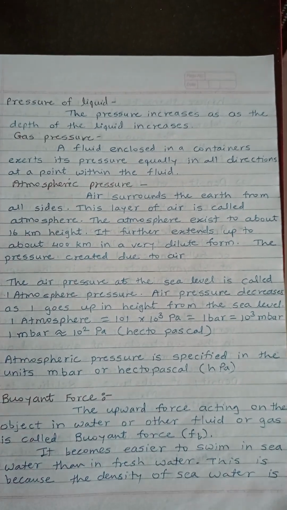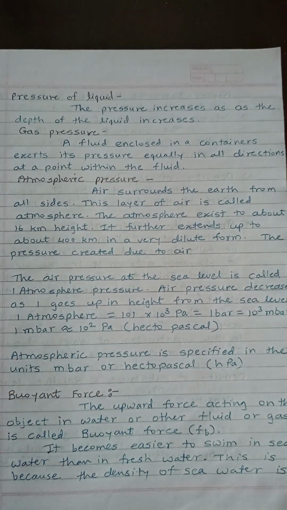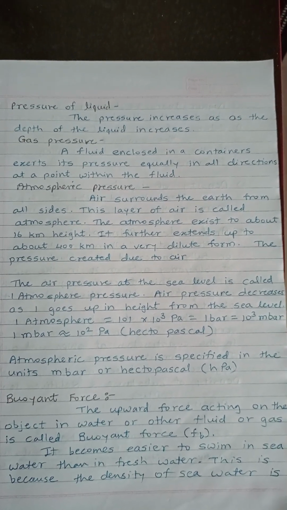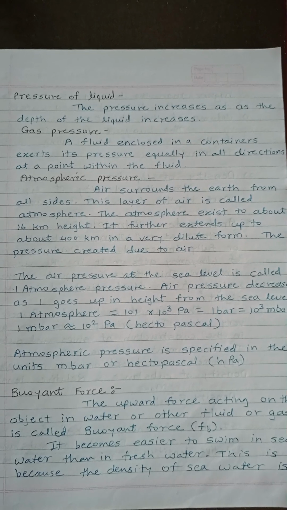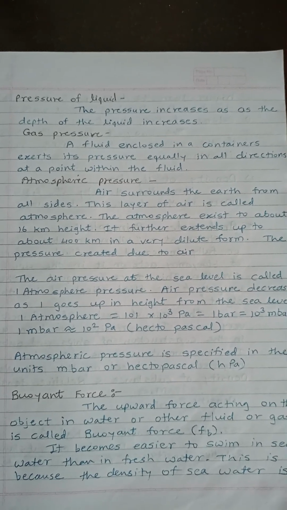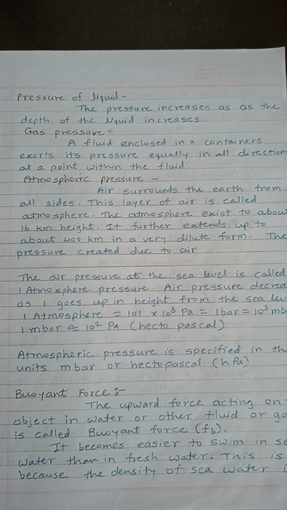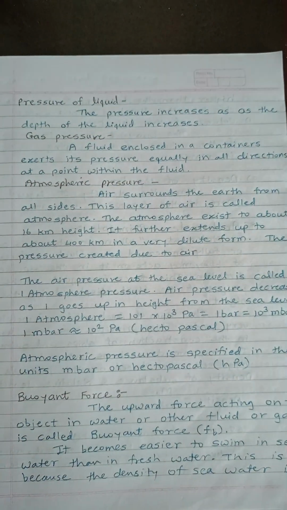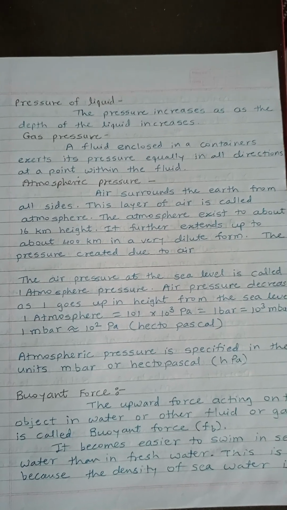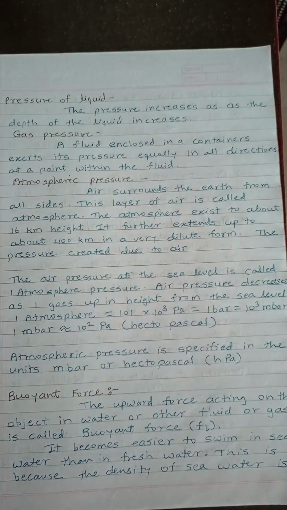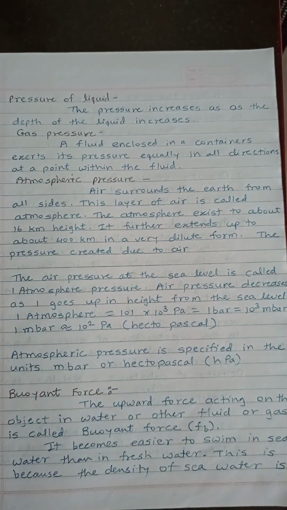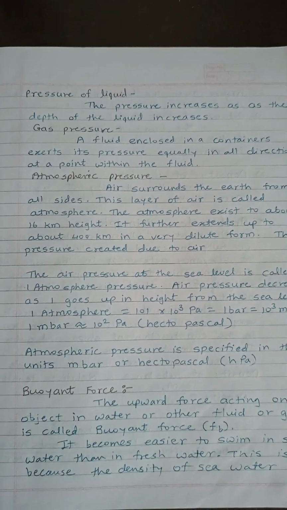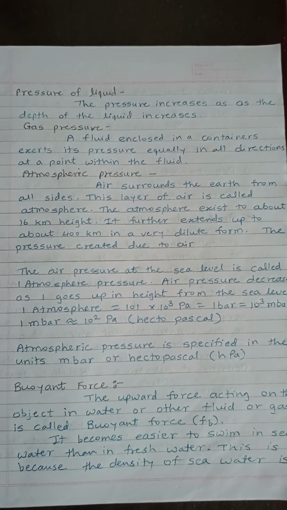Next point, atmospheric pressure. Air surrounds the earth from all sides. This layer of air is called atmosphere. The atmosphere exists to about 16 km height. It further extends up to about 400 km in a very dilute form. The pressure created due to the air at the sea level is called 1 atmosphere pressure. Air pressure decreases as one goes up in height from the sea level.